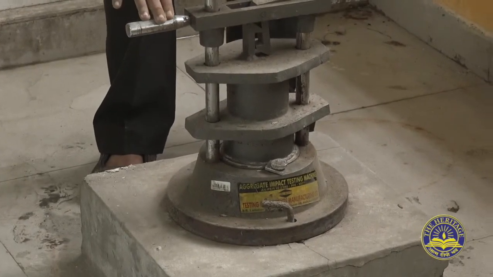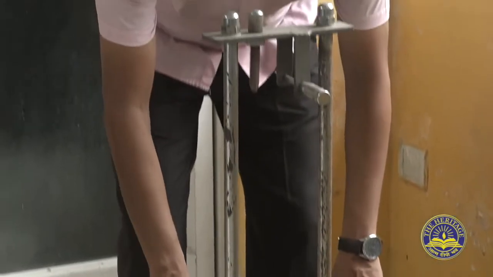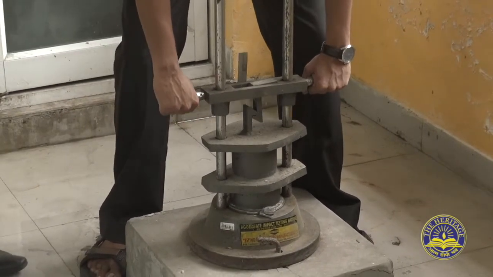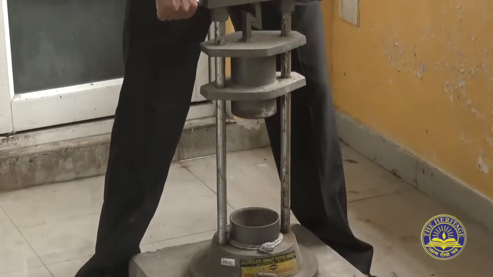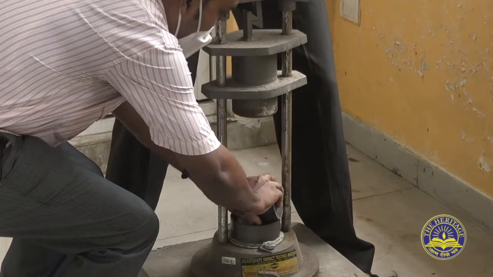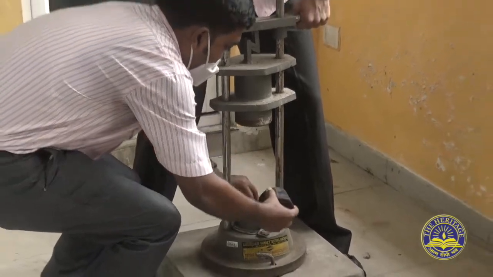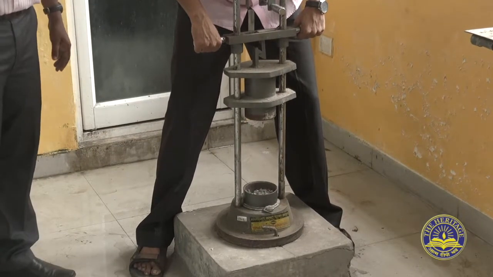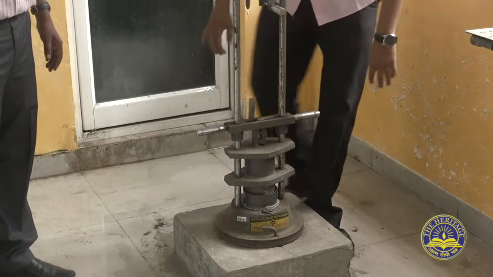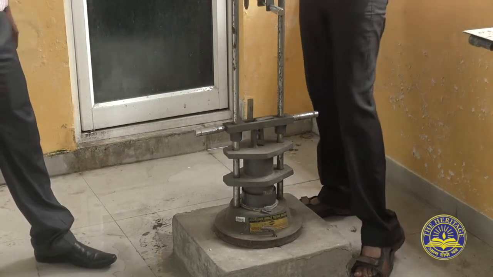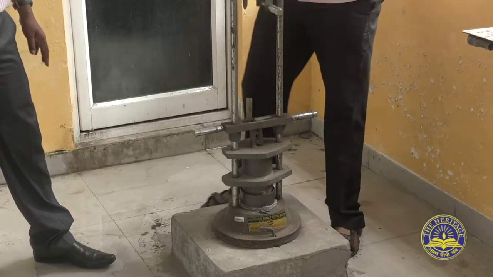Okay, so students, this is your aggregate impact testing apparatus. Now what we have to do? See the following. Now this is your hammer. After picking it up, we have to place the aggregates in this mold that is present inside. After that, we need to fix the two screws, which have already been fixed, and we have to give 15 blows. 1, 5.